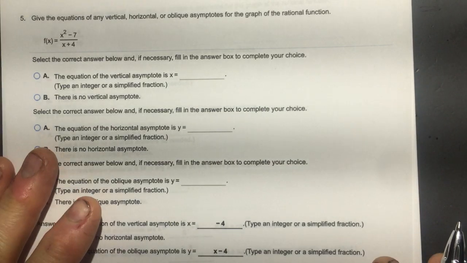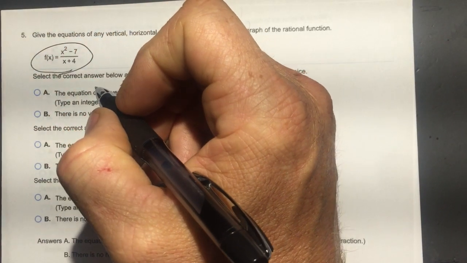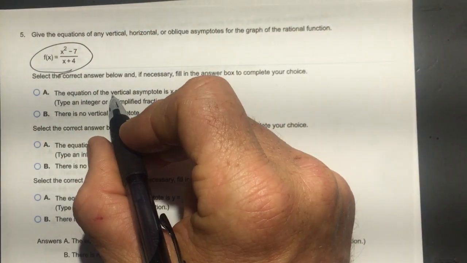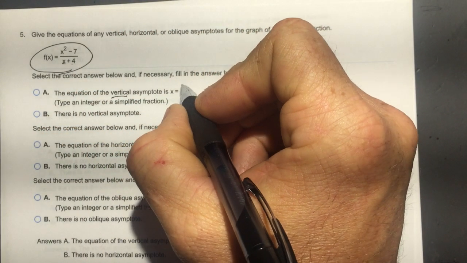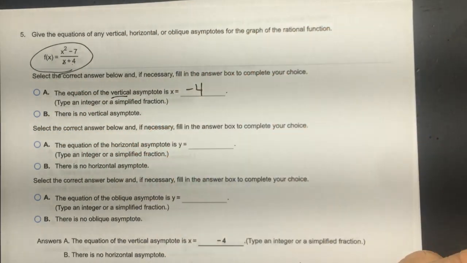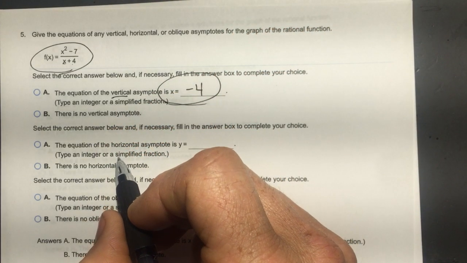Here's another one. Here's my rational function. All right, what's my vertical asymptote? Right there, negative 4. Negative 4 plus 4 is 0, so negative 4 is my vertical asymptote. What about my horizontal asymptote?